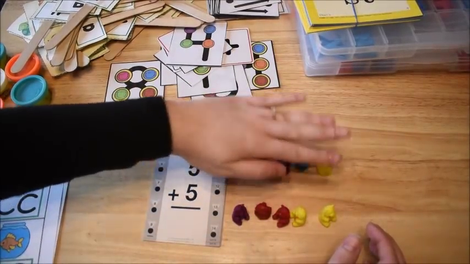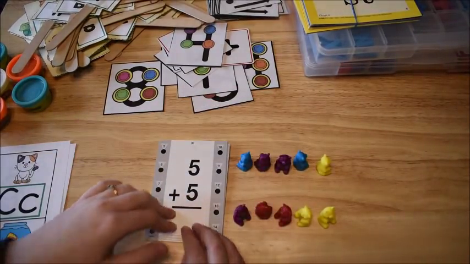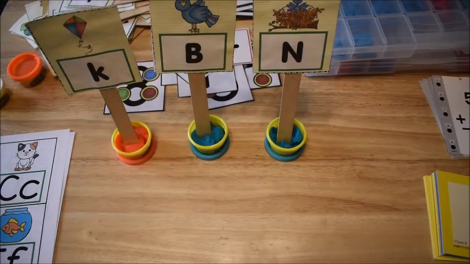My first number is 5, so then I'm just going to count on: 6, 7, 8, 9, 10, and my answer is 10. Okay, so the third way that we use flashcards is for phonics and teaching sounds.